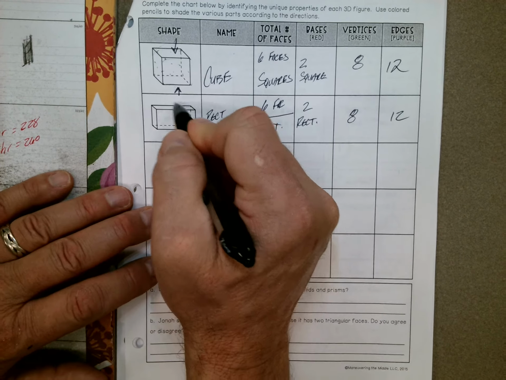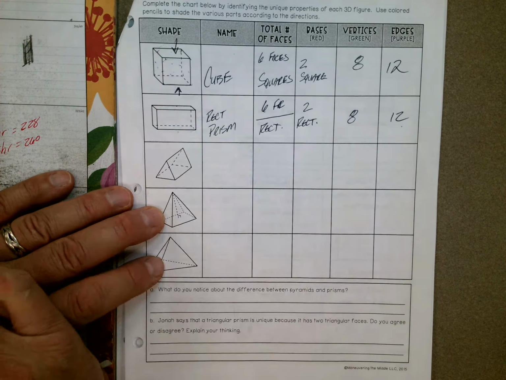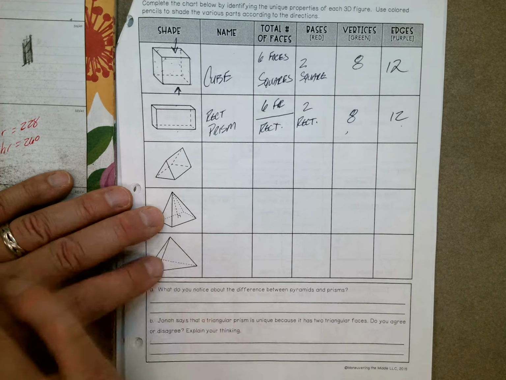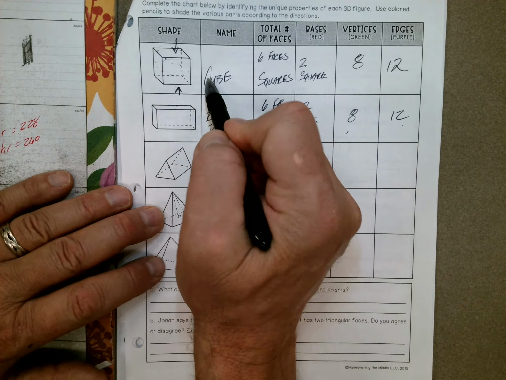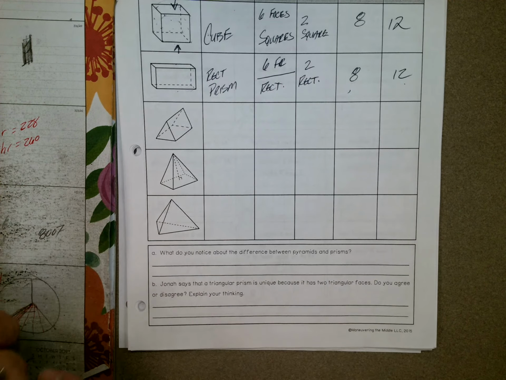So if we were to count all the line segments up, we would get 12. If we were to count all of the vertices up, the corners, we would get 8. So they are very similar. The difference is this is a cube and everything's congruent. In a rectangular prism, they are not.